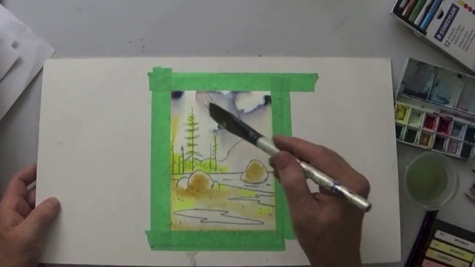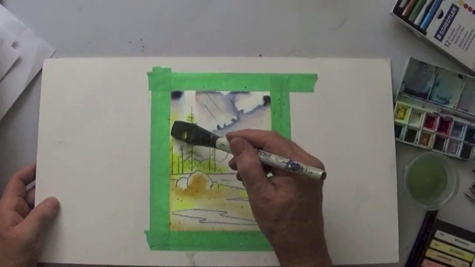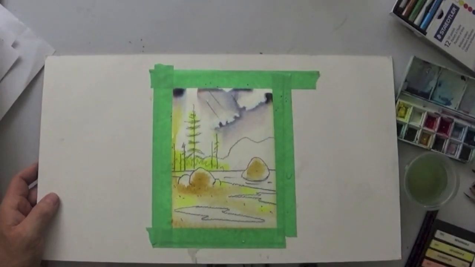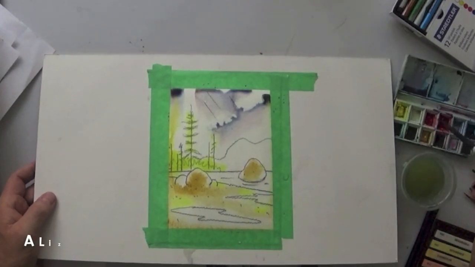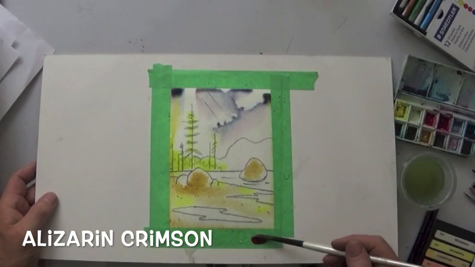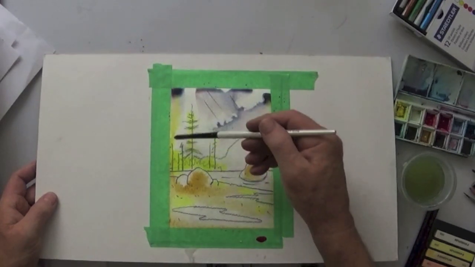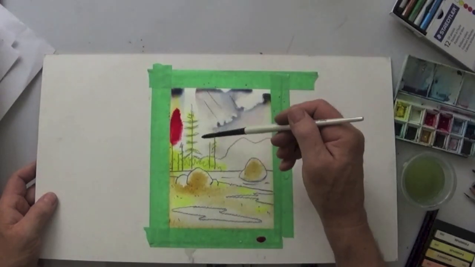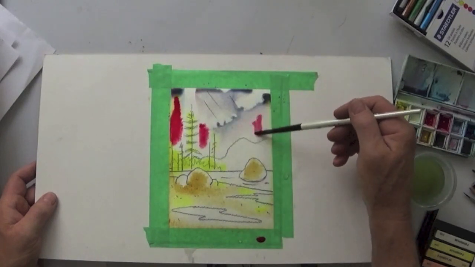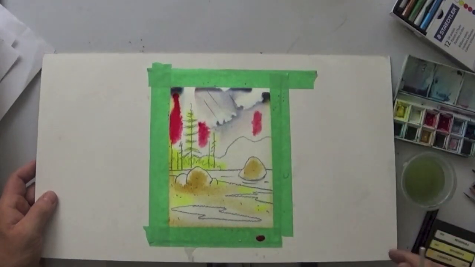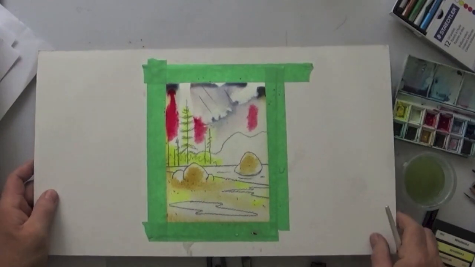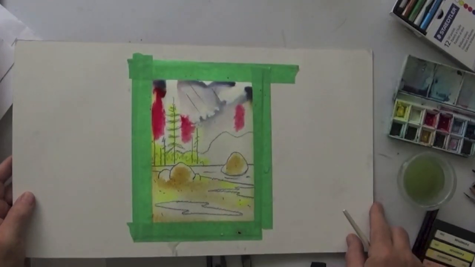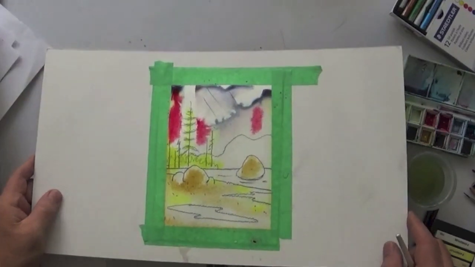And now I've got 3 spots, 1, 2, 3. You can see it's running nicely here. So what would I do there? Well, because it's yellow, I think I'll take a little bit of the crimson, put it here, and put a little of the crimson into the sky. 3 places. I like that number 3. And I'm going to tilt, pick this up so it doesn't go everywhere. That's why I like these boards. You can tilt them different ways.